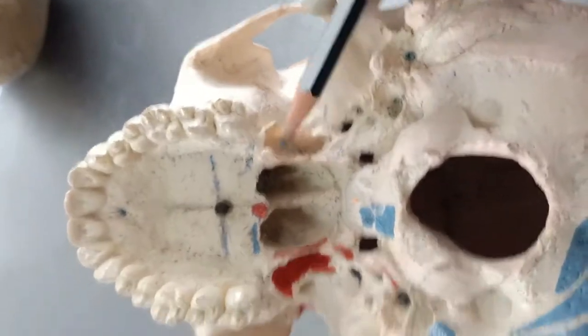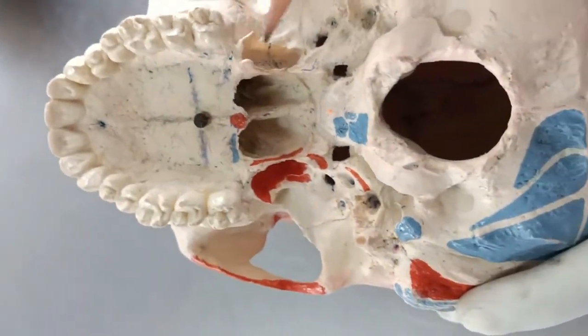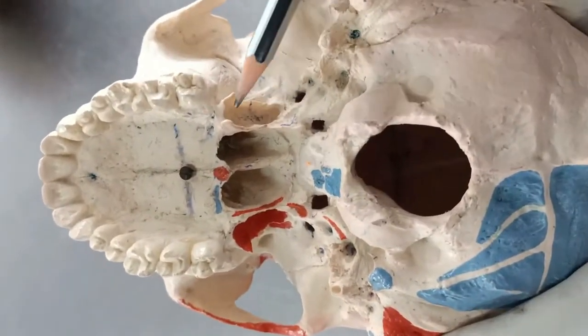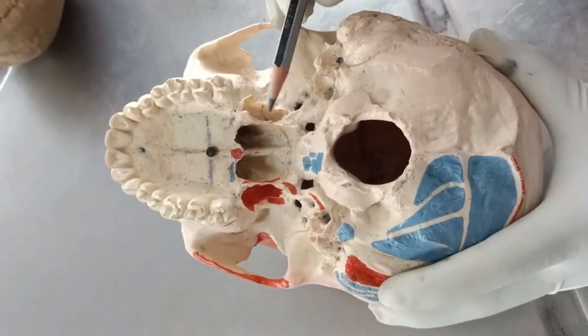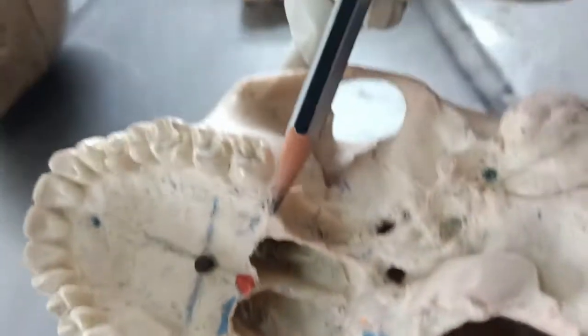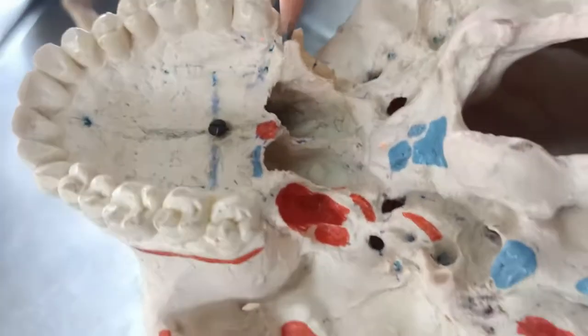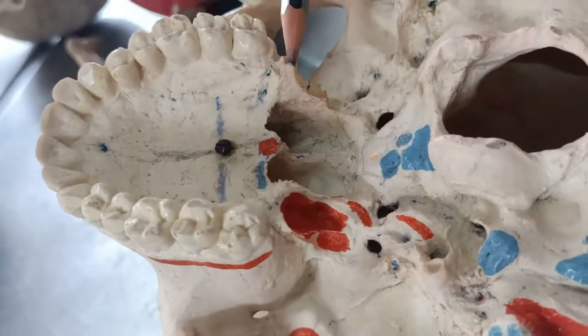This plate we are calling medial pterygoid plate. This plate we are calling lateral pterygoid plate. Right? The medial pterygoid plate shows one very sharp hook-like projection. This sharp hook-like projection we are calling pterygoid hamulus.